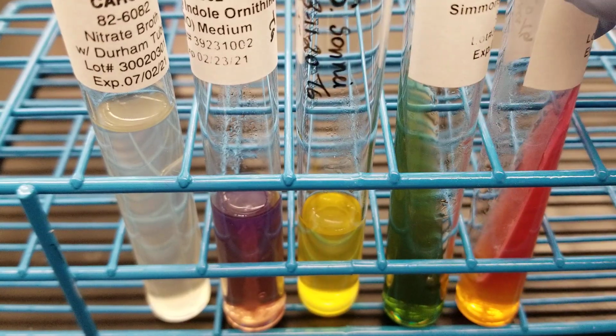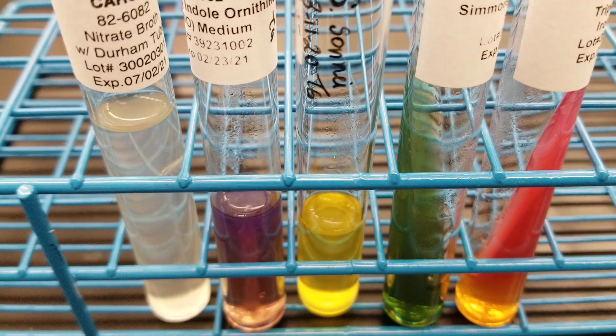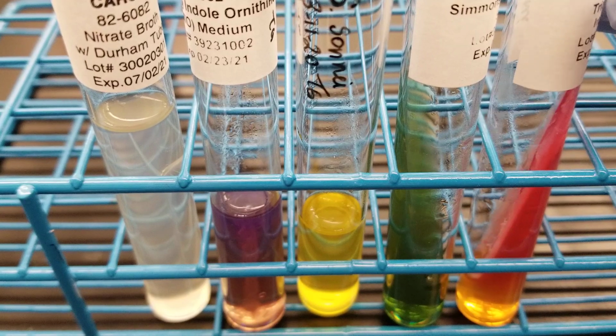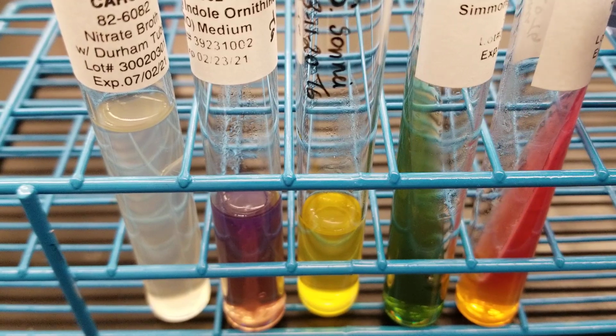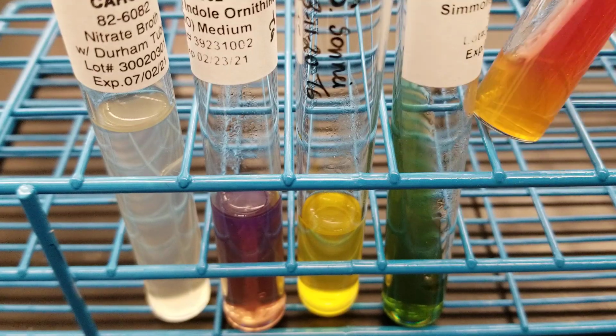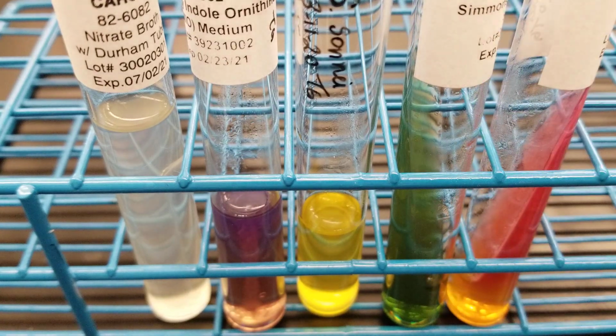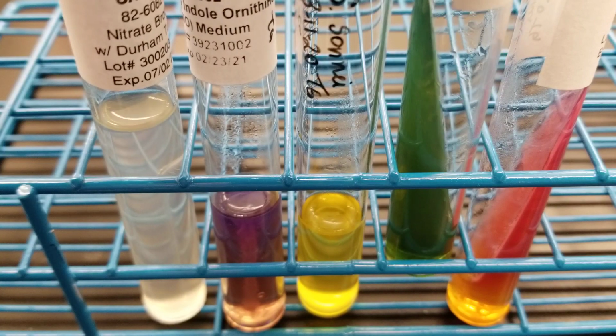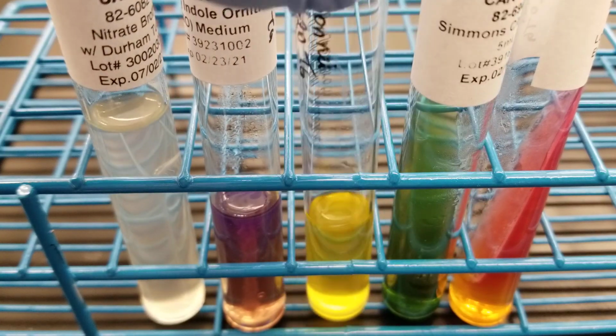All right, so if you're looking at this, the TSI is absolutely perfect because it's a non-lactose fermenter, and so the sugars that are up on the slant are not being fermented, whereas the glucose is, just like all of the family Enterobacteriaceae. Citrate is supposed to be negative, and that's true.